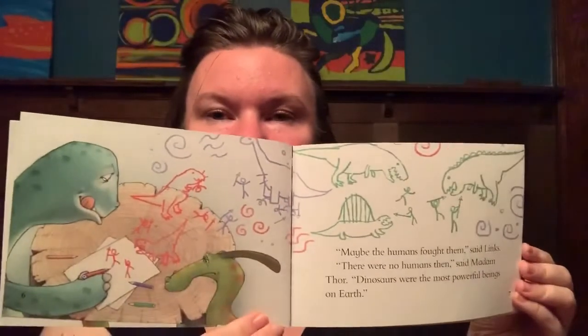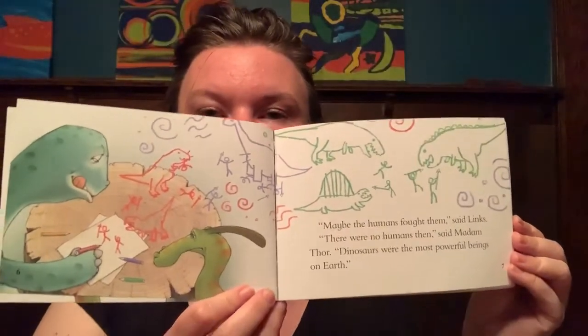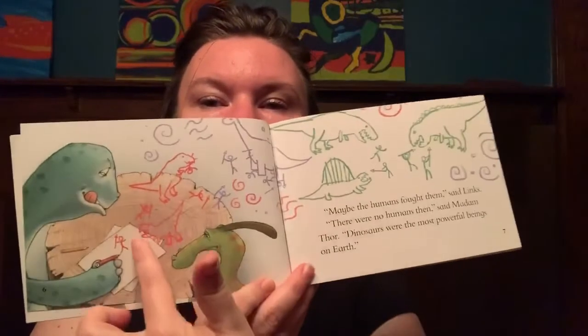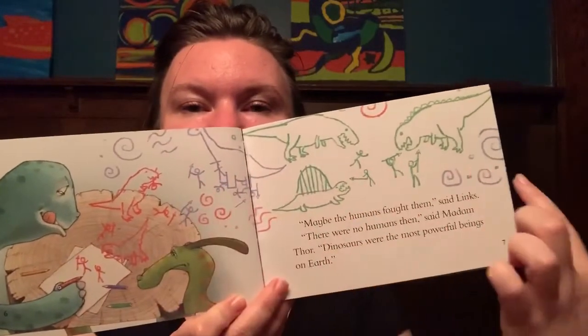So here are the kids doing their drawings, just like you guys do your drawings in your Story Starter copybooks, in your cultural copybooks. They're working. The little dinosaur students are working just like you guys.